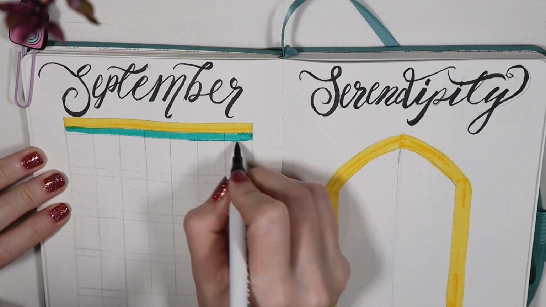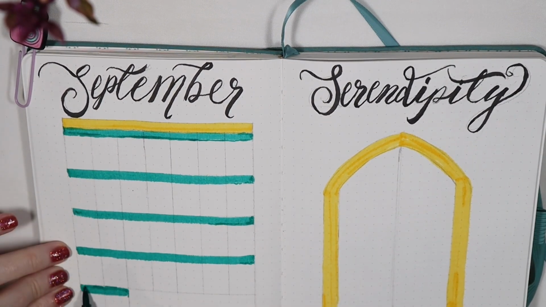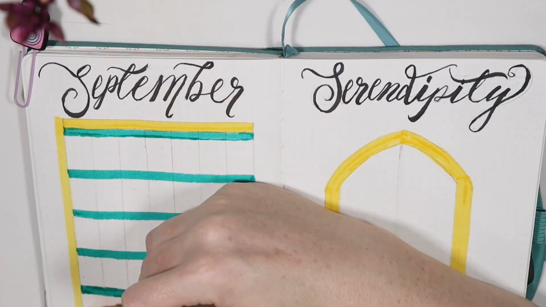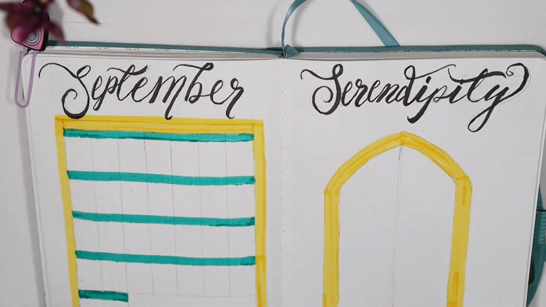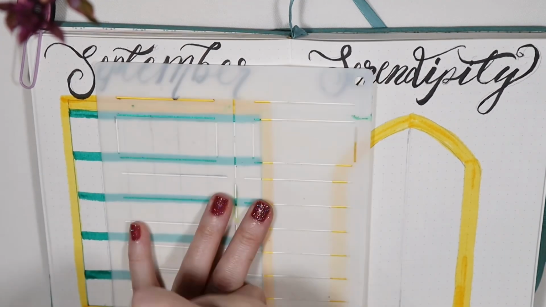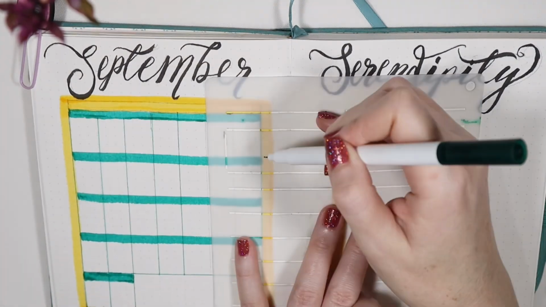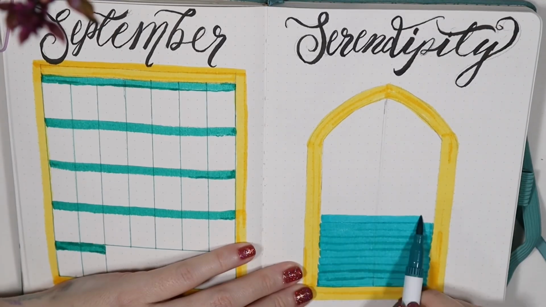And then here I was just testing to make sure that the comparison between the yellow and this teal green color was what I wanted, and I saw that it was. So I went ahead and went in with that. Now we are just going to add in our vertical lines of the calendar, and then our calendar page will pretty much be done except for the numbers.